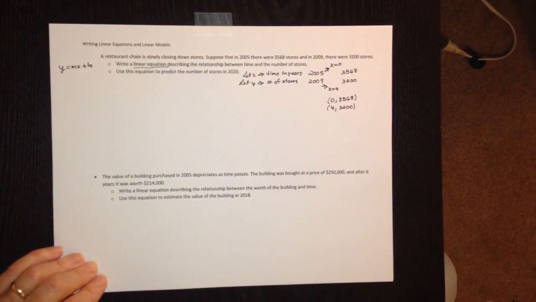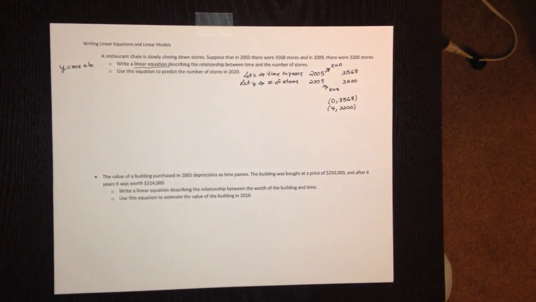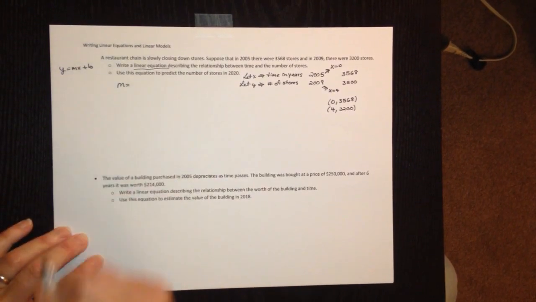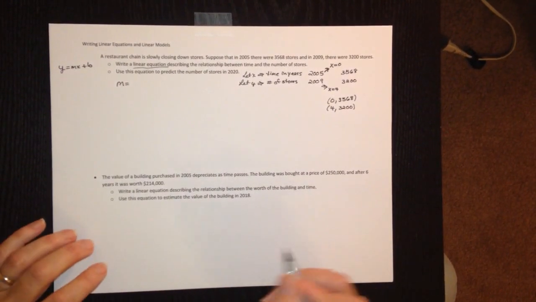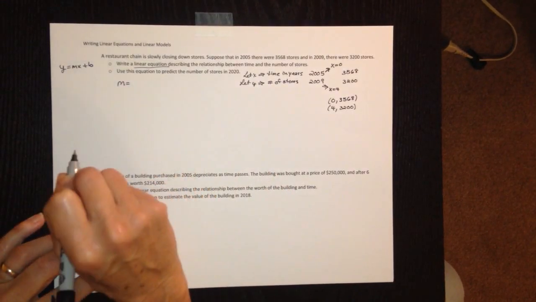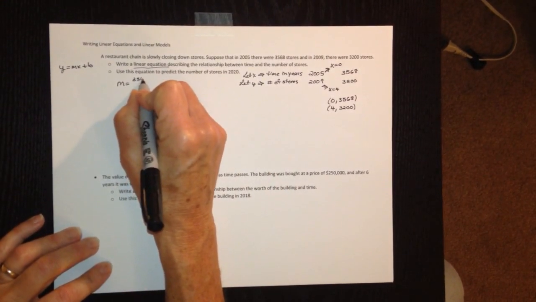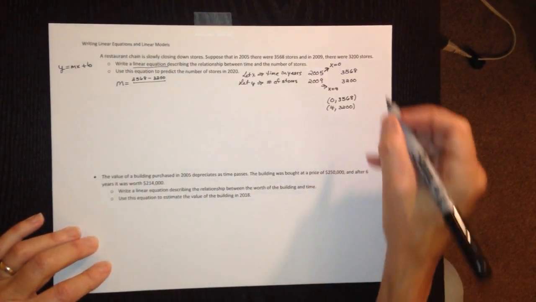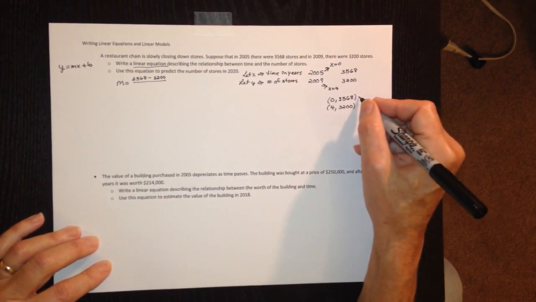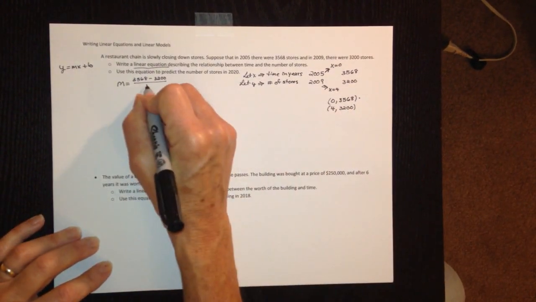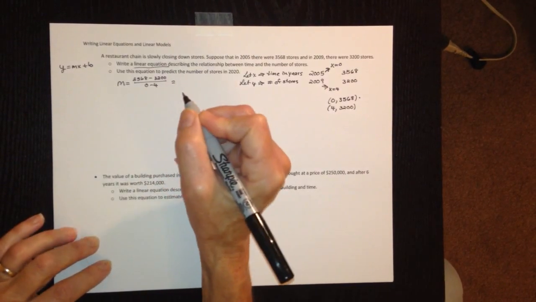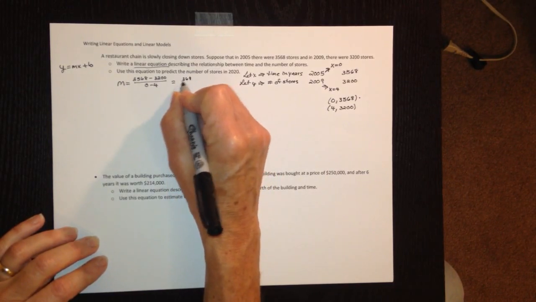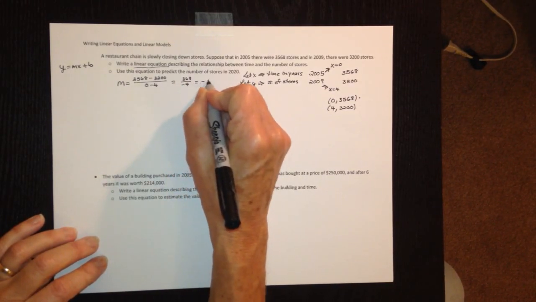So we have a couple of ordered pairs, and if we have 2 points, we can calculate the slope. If we have the slope and 1 point, we can write the equation of a line. So our slope is going to be y2 minus y1, or 3,568 minus 3,200 over, if I started with this point with the y's, I'm going to start with this same point for the x's, over 0 minus 4, which 3,568 minus 3,200 gives me 368 over negative 4, and this ends up being negative 92.